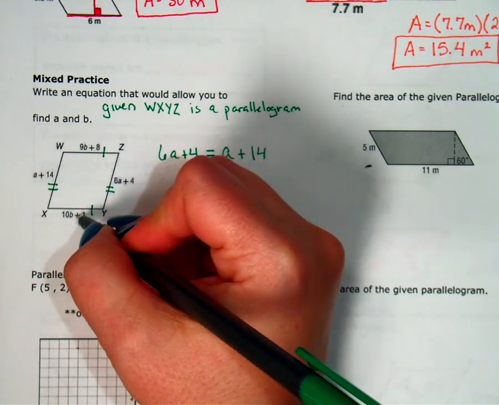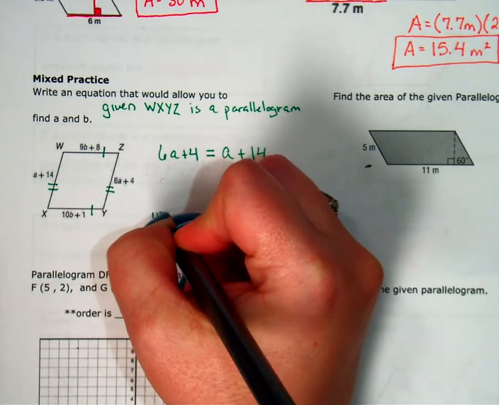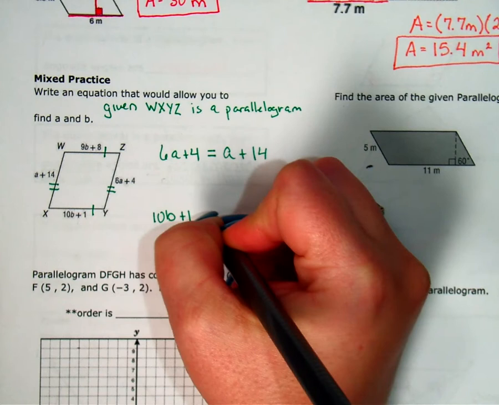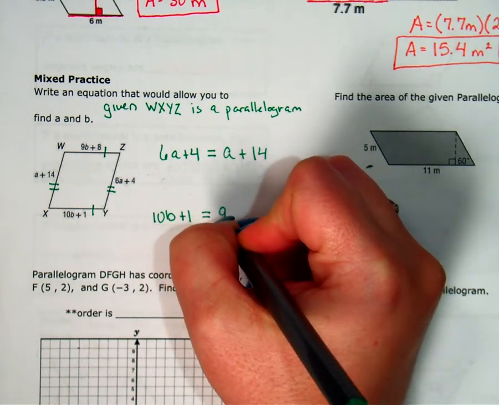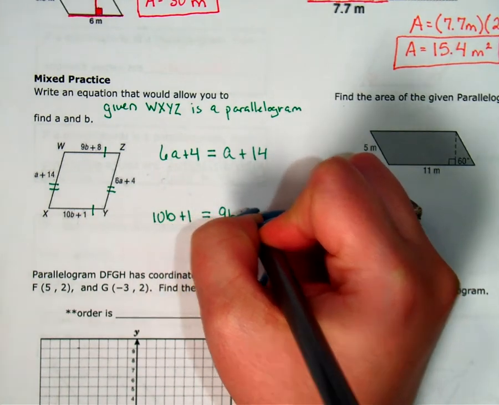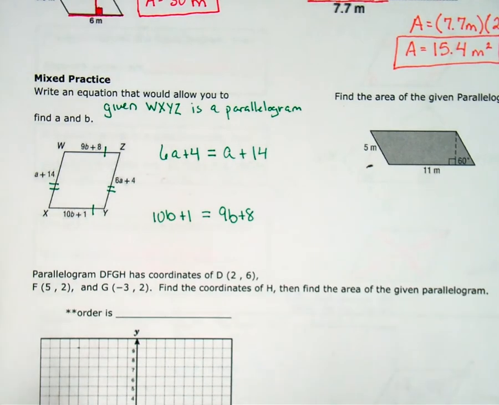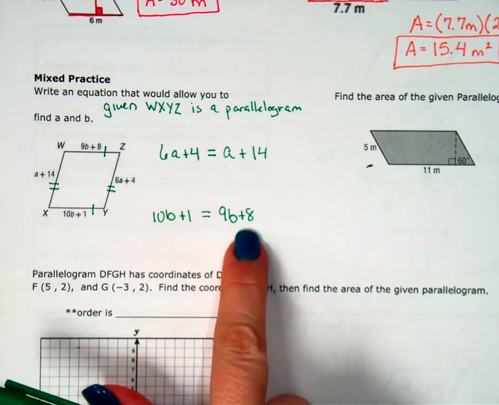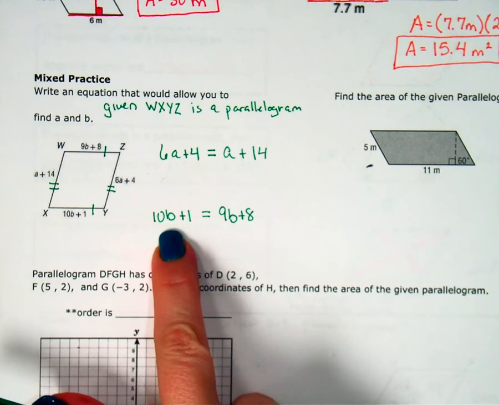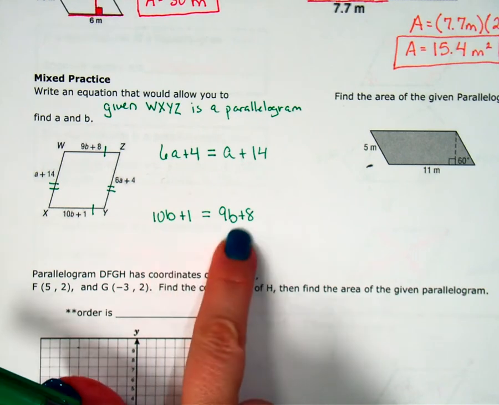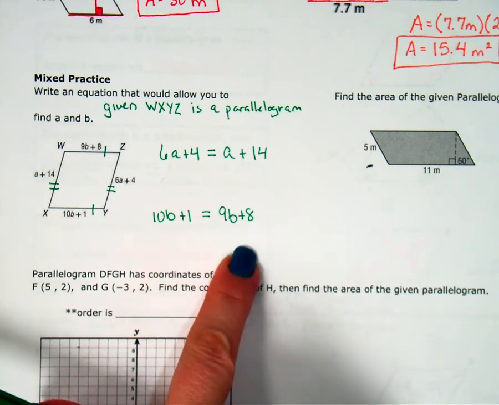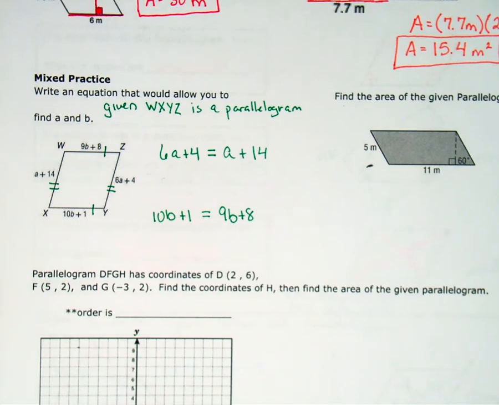My other equation would be these two equal each other. So 10b plus 1 is going to be equal to 9b plus 8. And again, it didn't ask me to solve, so I'm done there. These two are equal. I could solve. I could subtract my 9b and then subtract my 1 and get that b equals 7. But again, it just asked me to write the equation, so I'm done at that point.